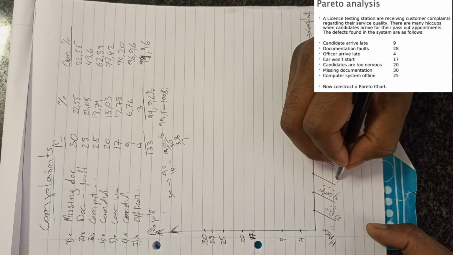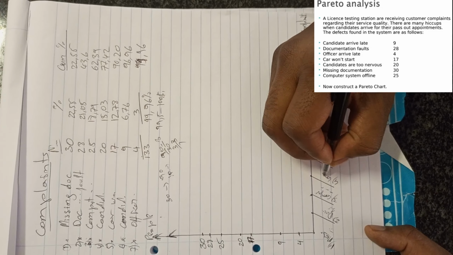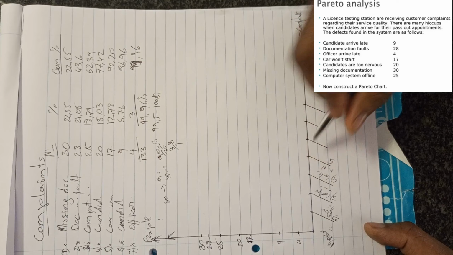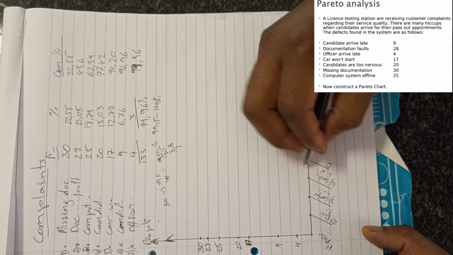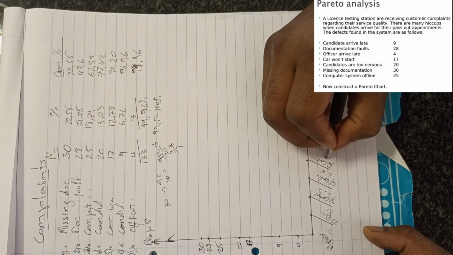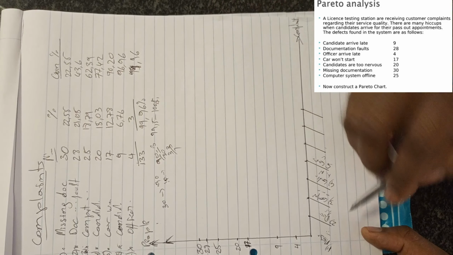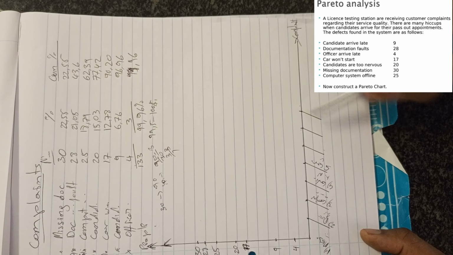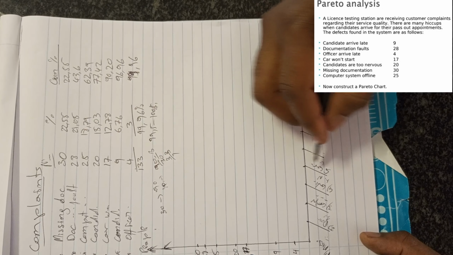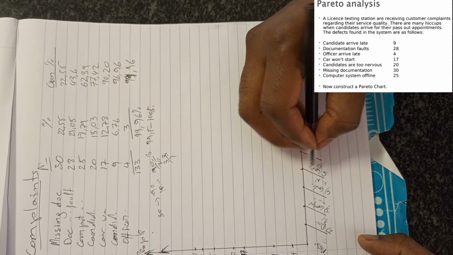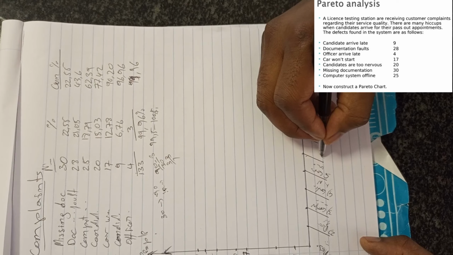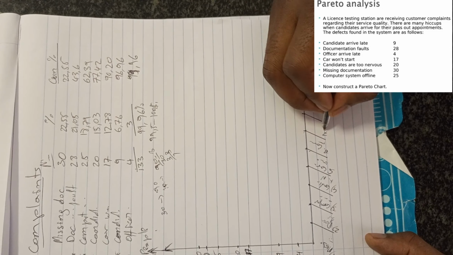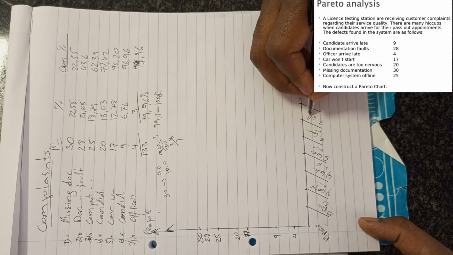offline. My fourth one will be candidates too nervous. My fifth one will be car won't start. Okay, so that one will be, yeah, this one for this one. My sixth one will be candidates arriving late, and my seventh one will be officer arriving late.